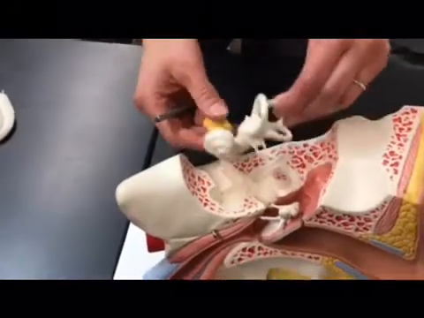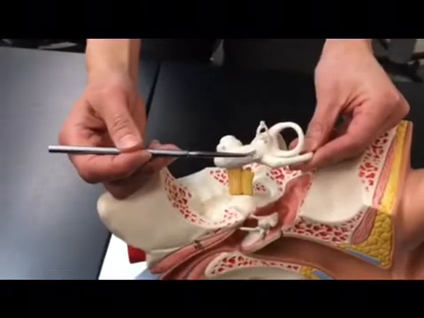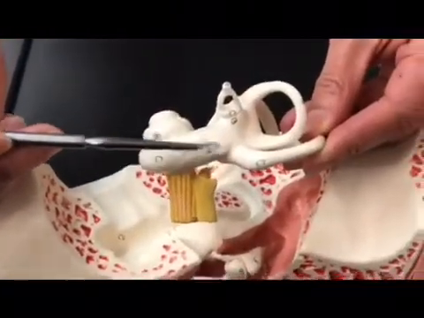Last thing on this model is to flip it. And we have a little depression here. This is the round window. So remember, the round window dampens your sound waves.